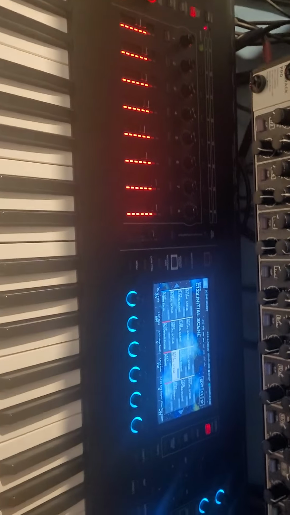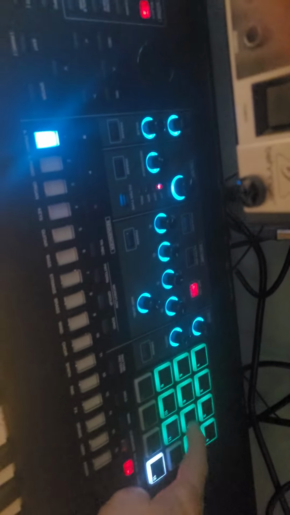So, initial scene. Now everything is as it should be from the initial scene. The first thing I always do is go pad mode and go to switch group. Now, I'm not using them as switch group. I do in songs. When I do a scene that's for a particular song, I'll use them. But my generic default setup is using the pads.